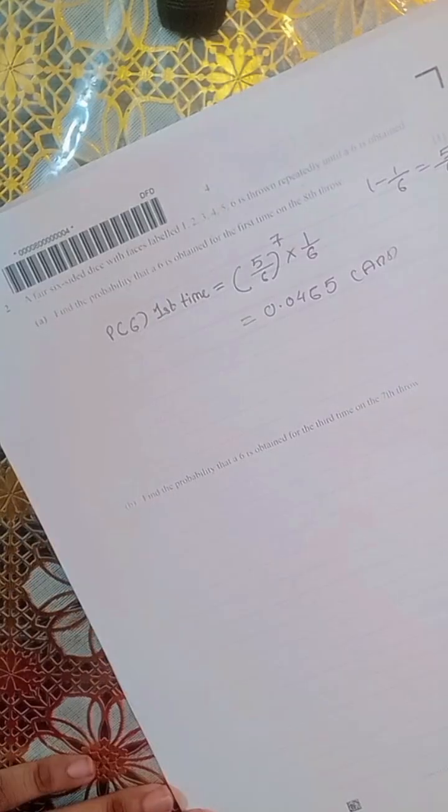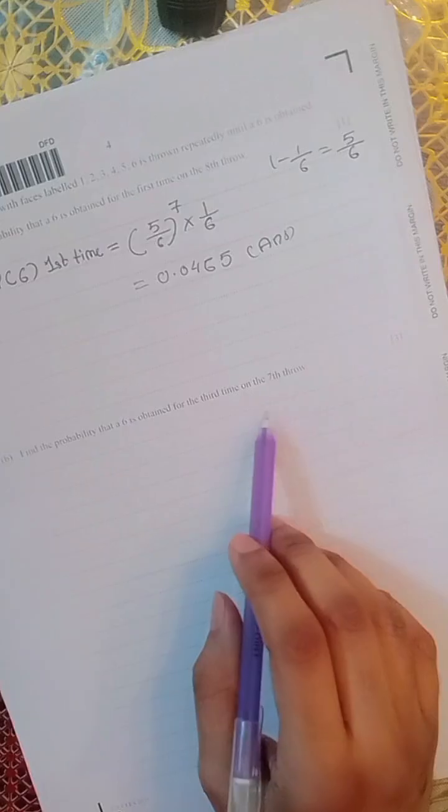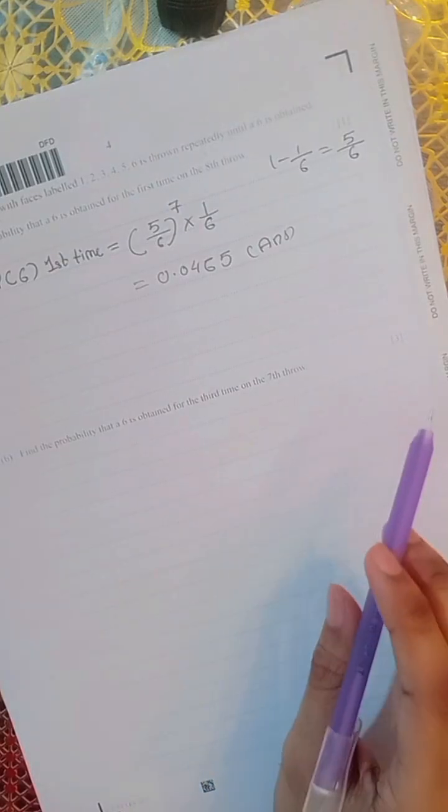Now on B, it says find the probability that a 6 is obtained for the 3rd time on the 7th throw. That means he gets 6 three times. All right, he throws it 7 times, and he gets 6 three times. So the last time he got a 6 was at the 7th throw.